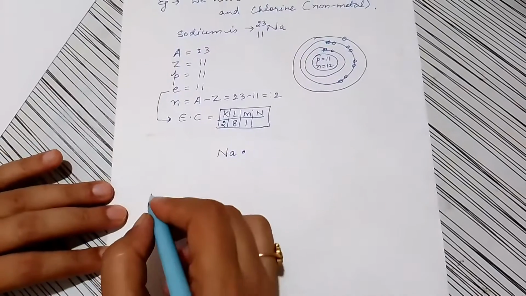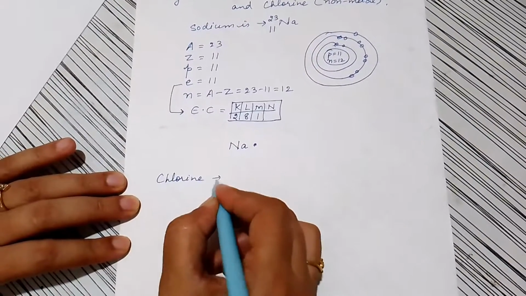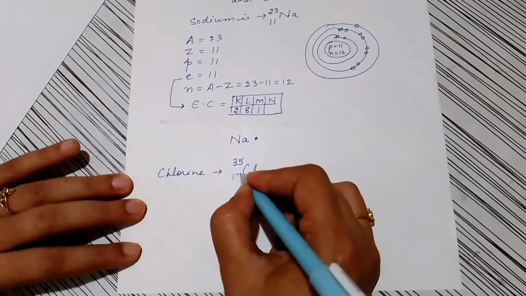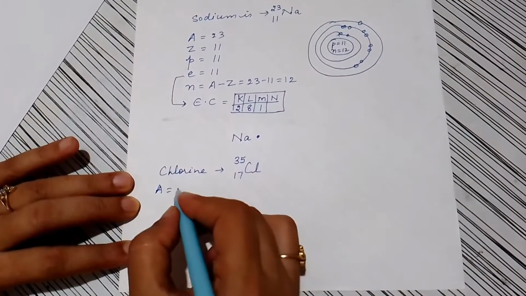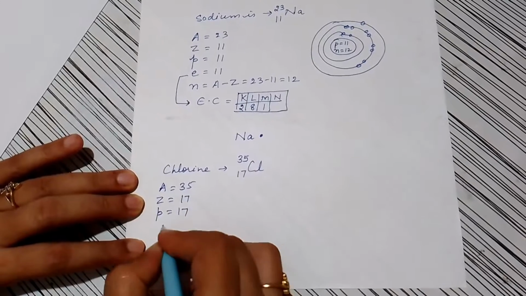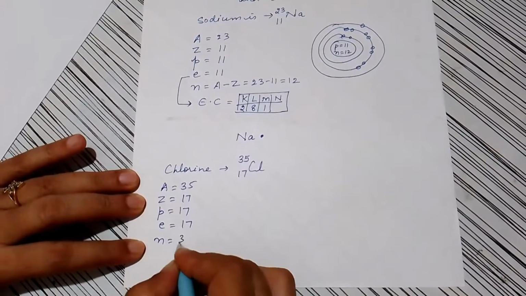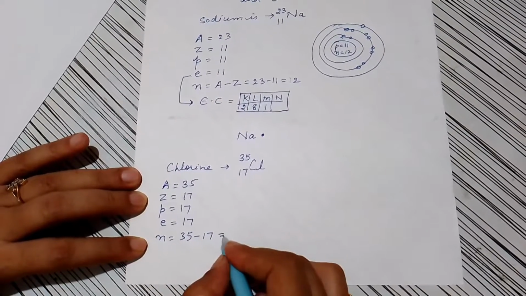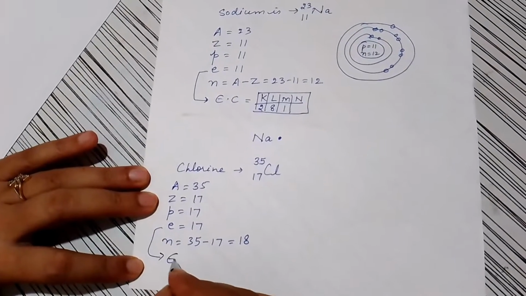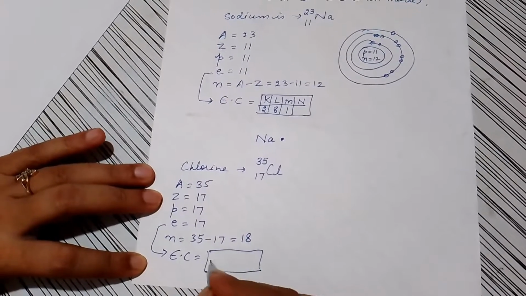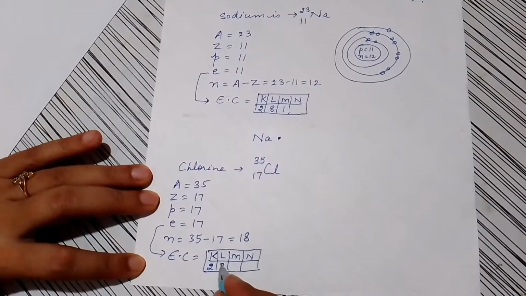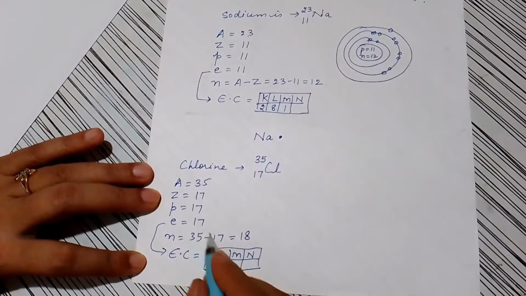The next case I am going to take is chlorine. In chlorine, Cl, the mass number is 35 and the atomic number is 17. So A is the mass number 35, Z is 17, number of protons 17, number of electrons 17, number of neutrons 35 minus 17, which is 18. The first orbit can have a maximum of 2 electrons, the second a maximum of 8 electrons. We are left with 7 more electrons.